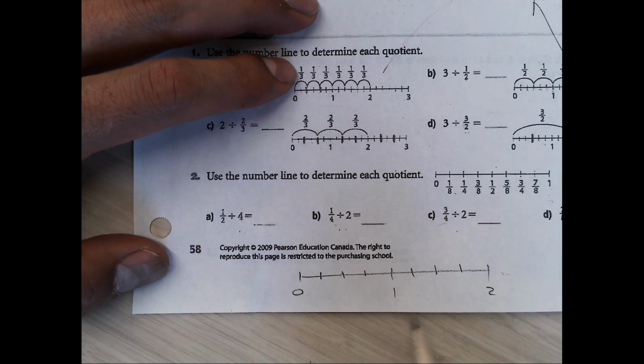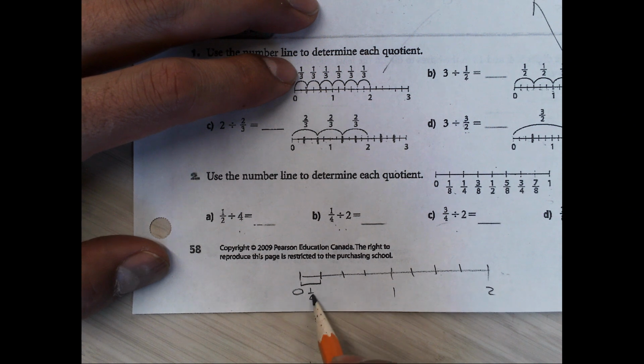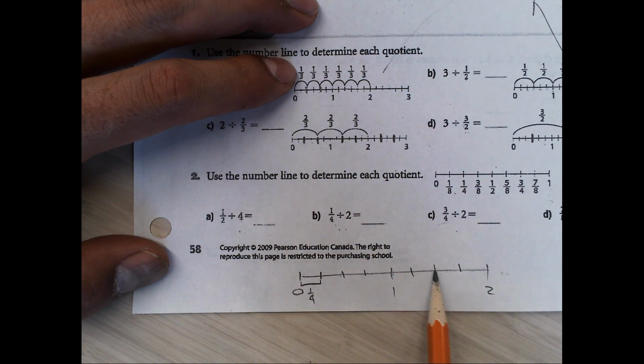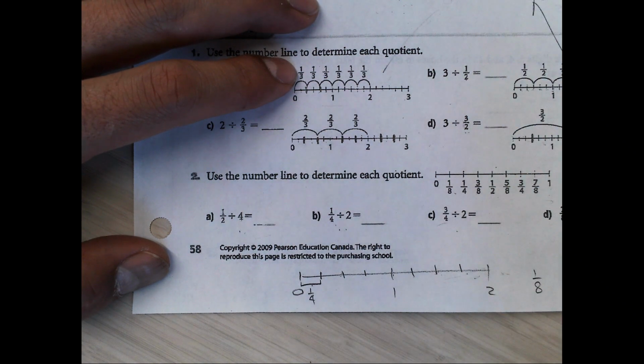And now it's asking how much of this whole number 2 can fit in this quarter, because this is 1/4. So how much of this entire thing can fit in there? Well, let's count how many of these quarters there are. 1, 2, 3, 4, 5, 6, 7, 8. There's 8 quarters in here. How many of those 8 can fit in this one? Well, probably 1 out of the 8. Okay?